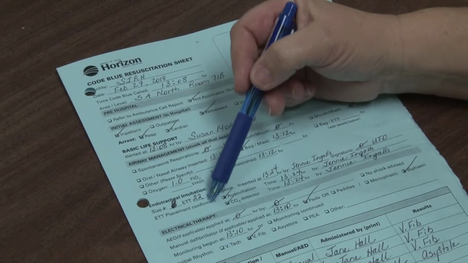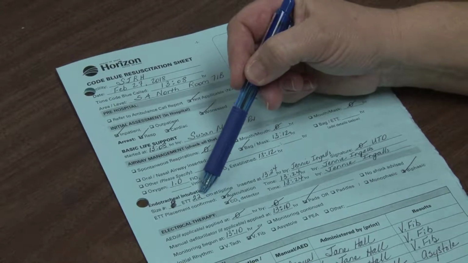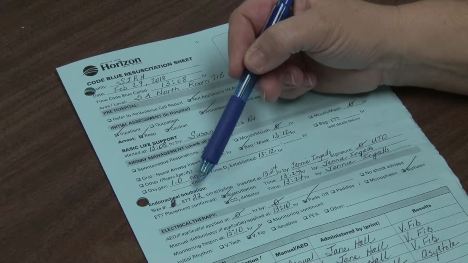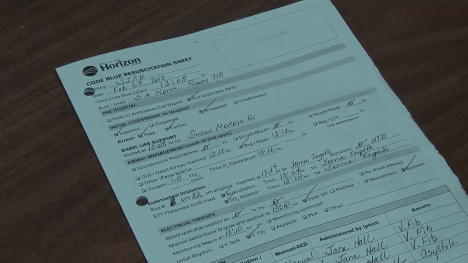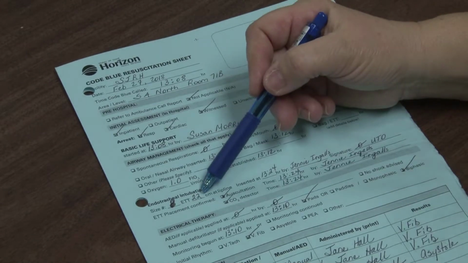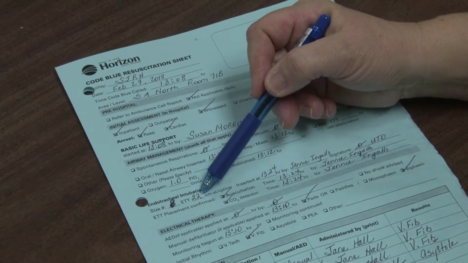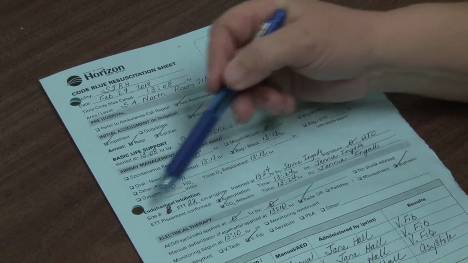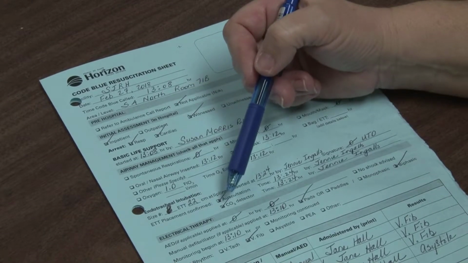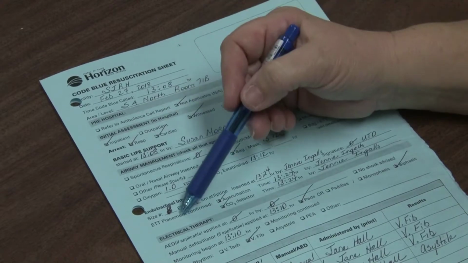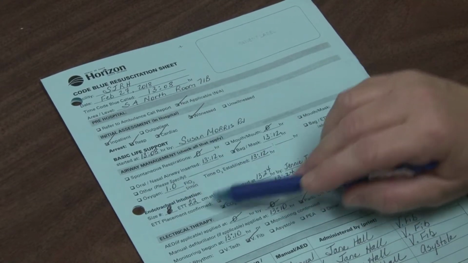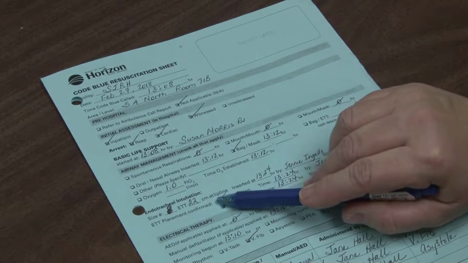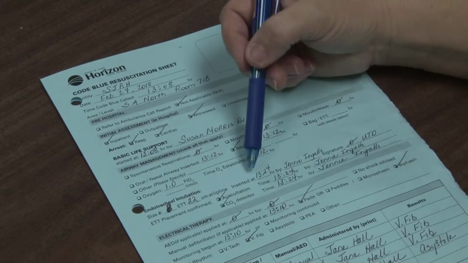They're also going to say how many centimeters, which means measuring from the lip line how far in this endotracheal tube is. For example, they may say to you a number 8 at 22. That would mean a number 8 endotracheal tube, 22 centimeters at the lip line.